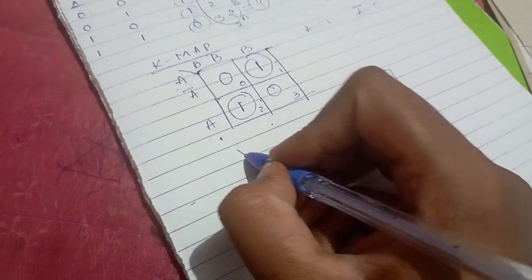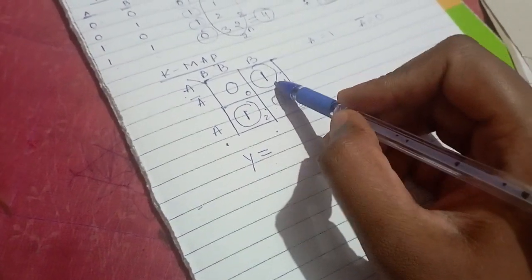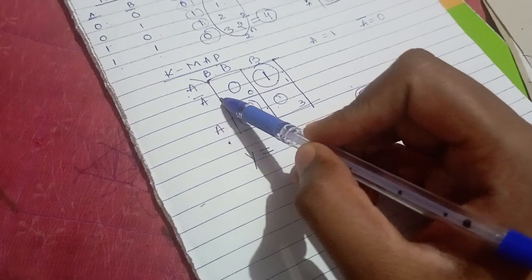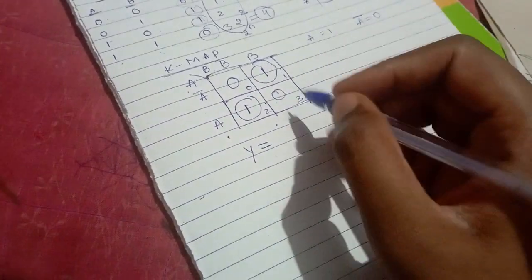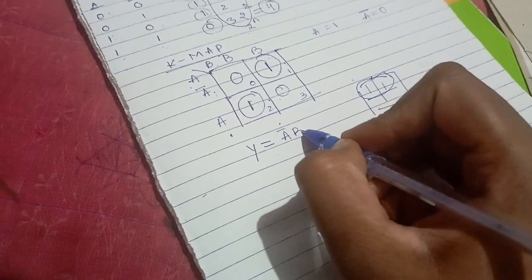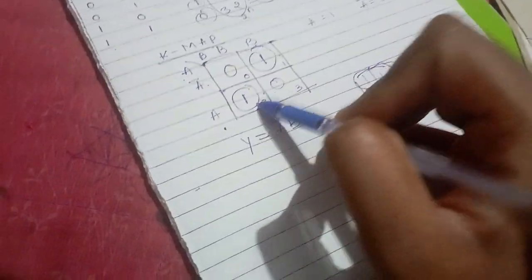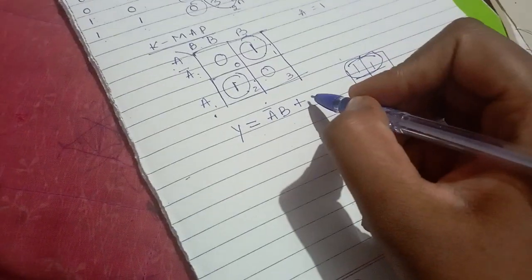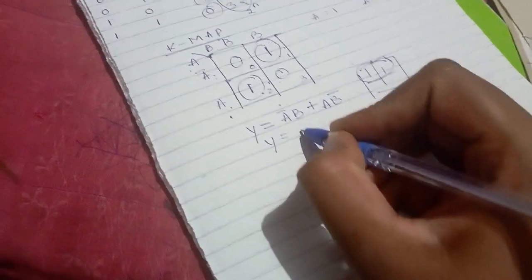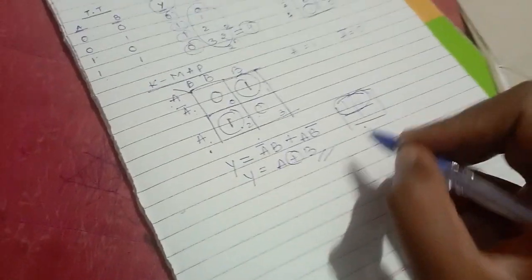So the output is going to be in such a way that Y. So first we will see this one. Here it is A B, and here the common is A bar. So to this box it is A bar and B. So we are going to write them. So A bar B plus, and if you see this one, the common is B bar and A. So this is going to be A B bar. So this whole thing we are going to write in this format, that is A XOR B. So this is the output we are getting from it.